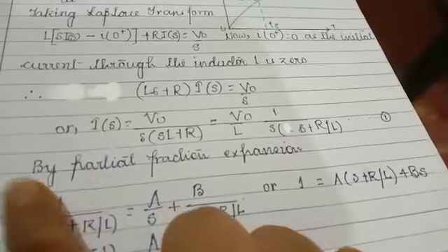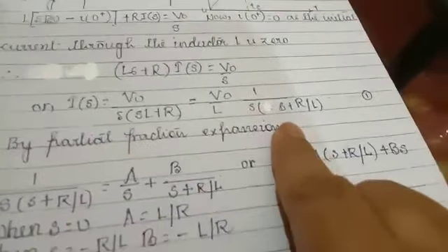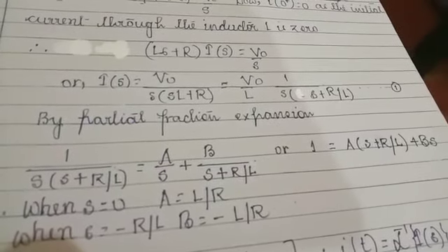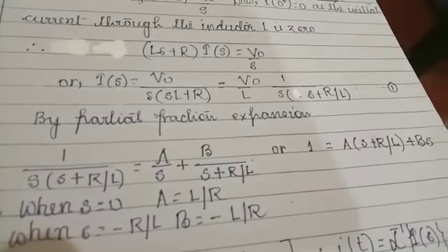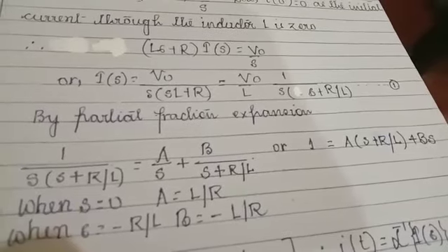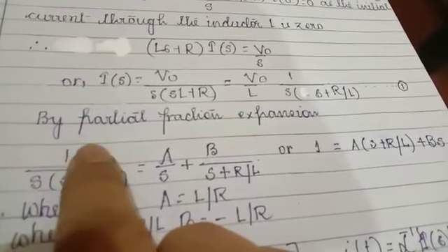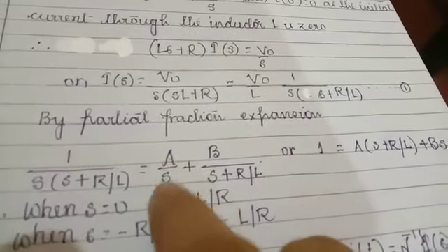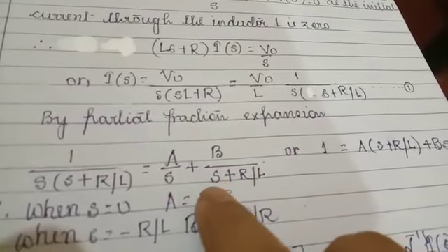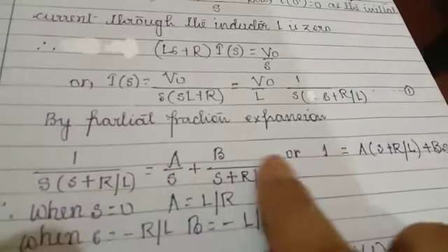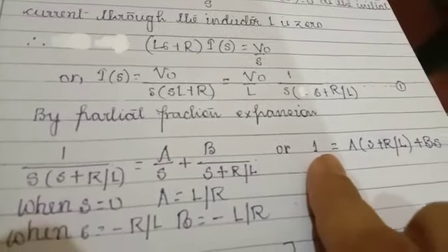By partial fraction expansion, you have done this partial fraction expansion in class 12, I think, in calculus. Then this factor can be written as A by S plus B by (S plus R by L). All the factors in the denominator are written like this.